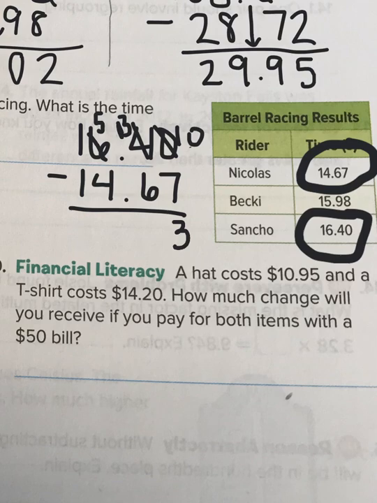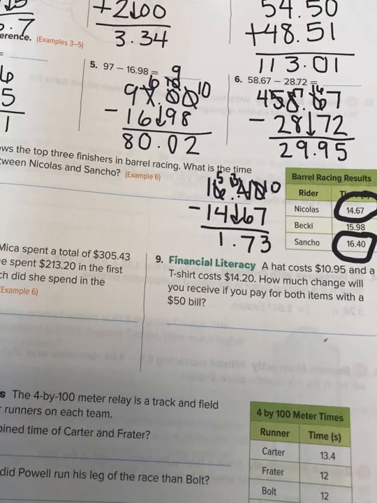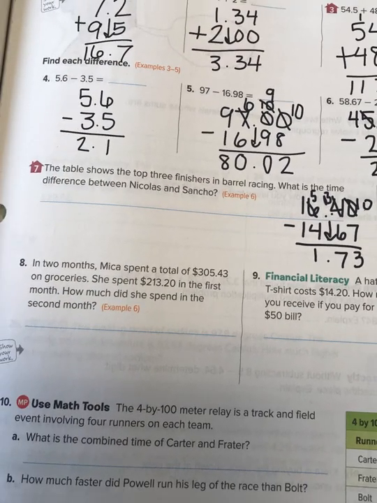So then subtracting 6 from 13, we get 7. Then 5 minus 4 is 1, and 1 minus 1 is 0. And then you can bring down your decimal place to give you 1.37. So your answer to this problem would be 1.73 seconds.